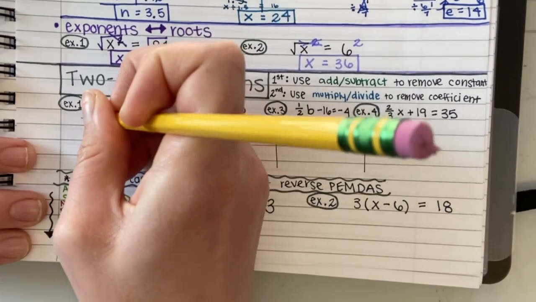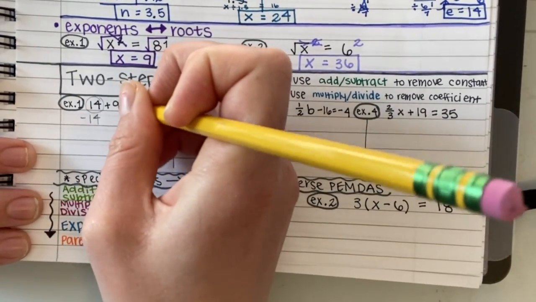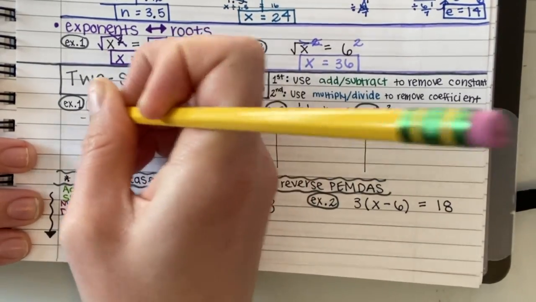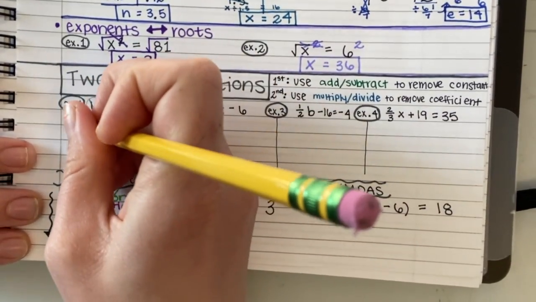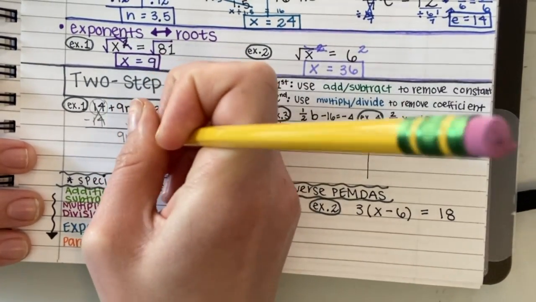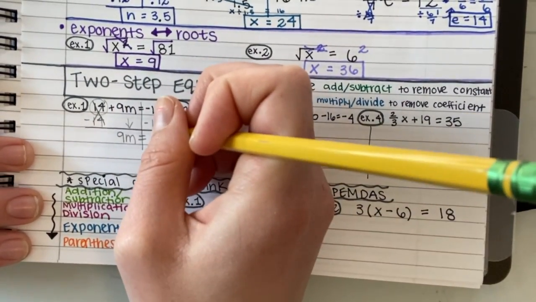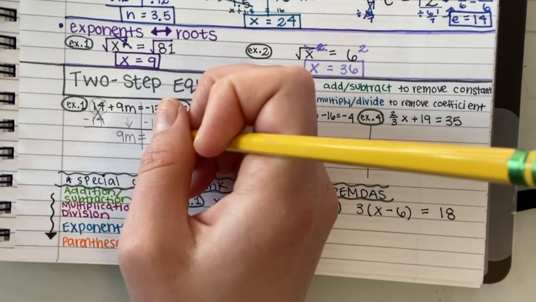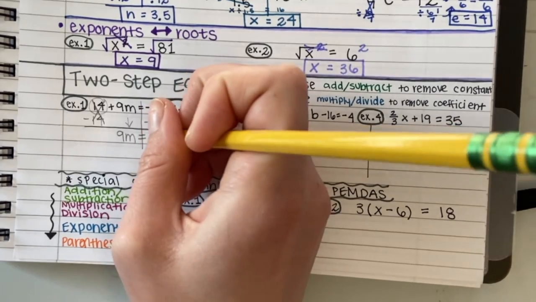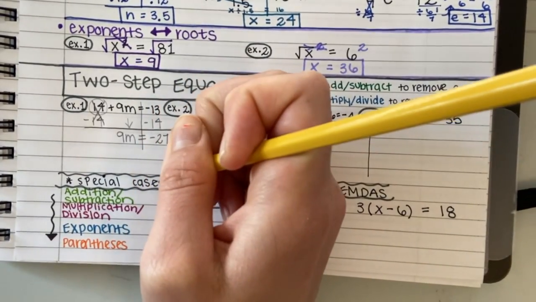I'm going to subtract that away because we don't want it with our variable. I'm going to bring down my 9m. I'm going to subtract 14 from negative 13, so I'm getting more negative, and I'm going to get negative 27.